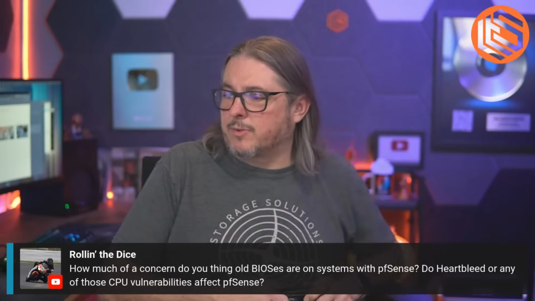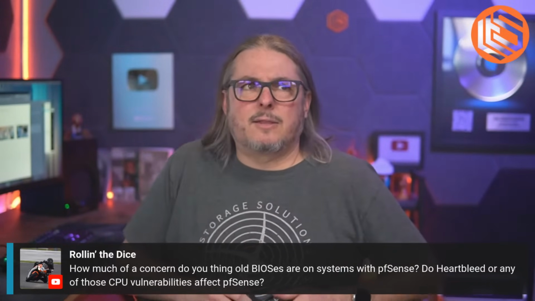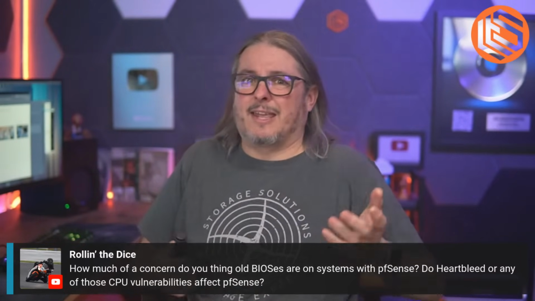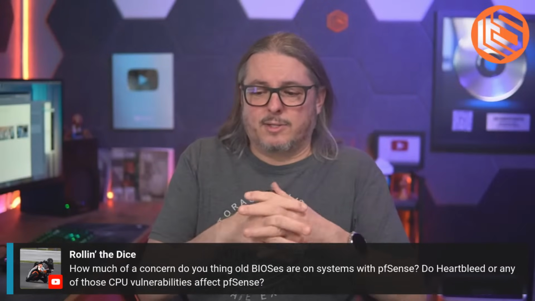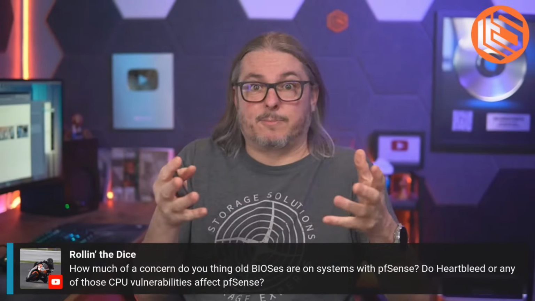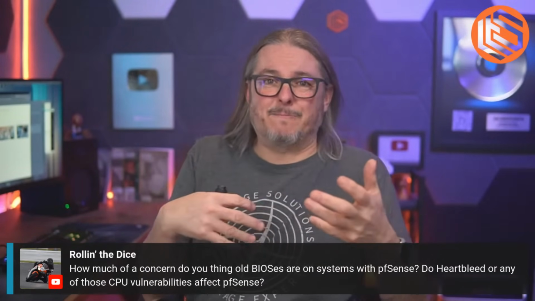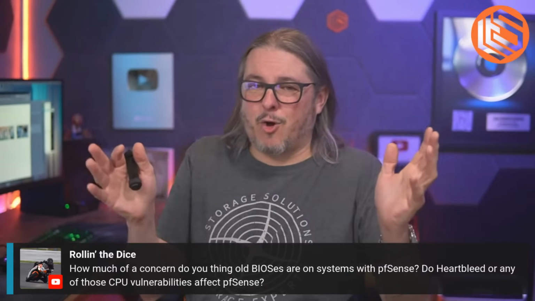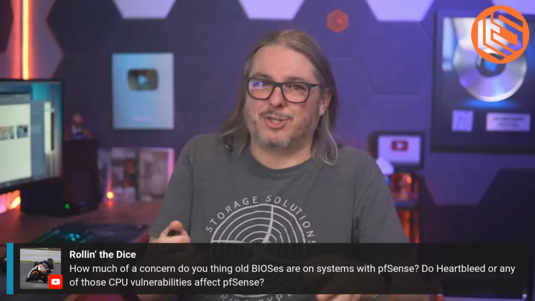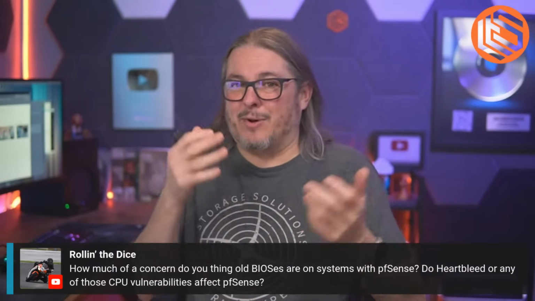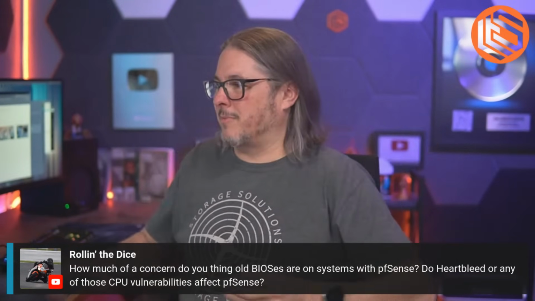How much of a concern do you think old BIOS are on systems with pfSense? Do Heartbleed or any of those CPU vulnerabilities affect pfSense? They can be mitigated, but they're not really a BIOS issue. There's CPU microcode updates that fix those. But then again, some of these, especially the CPU ones specifically, are not likely to affect pfSense because they require someone to be on the machine to be able to extract things out of it. If they're on your machine, they're not going to go about it the hard way. If someone has root level access to your machine, they'll just read your SSH keys or anything they want out of it to get access. They don't need to extract it from memory through a vulnerability.